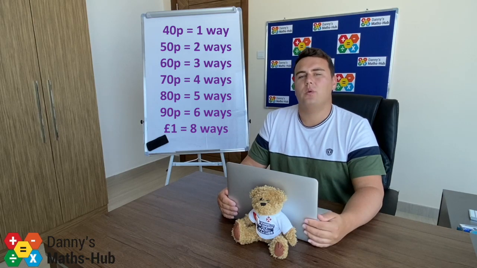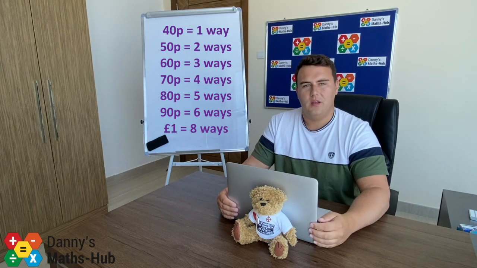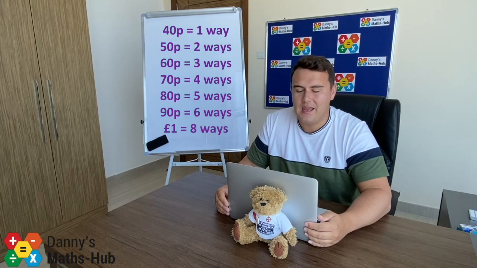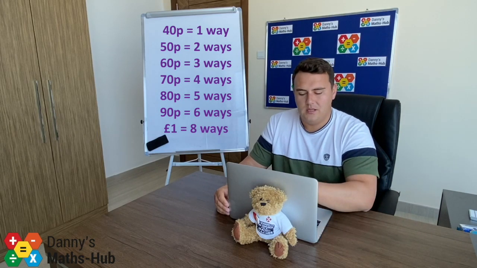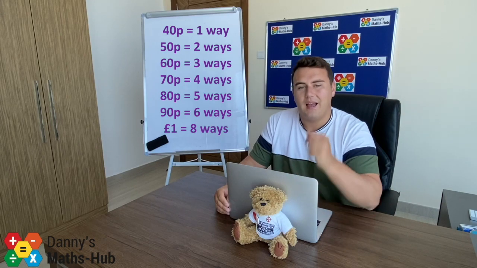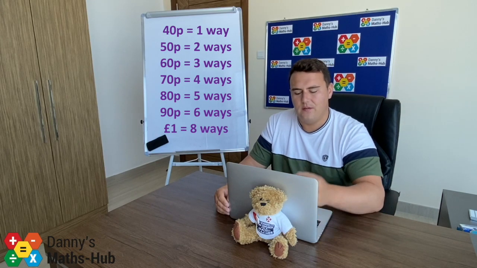the formula. This is another form of the Fibonacci sequence. But in this case, we're not adding the 2 terms before, we're actually adding the term before and the term 5 before. So for instance, to get £1 which had 8 ways, we were adding 90p where there were 6 ways and 50p where there was 2 ways. That added together to give us 8, and 50 was 5 before £1.